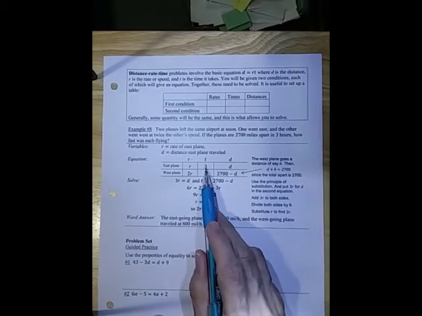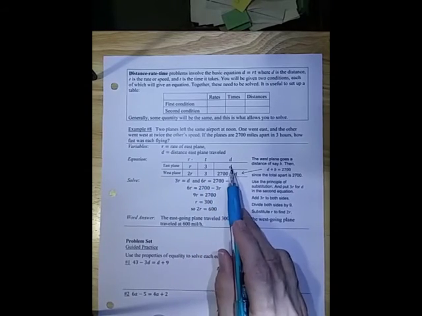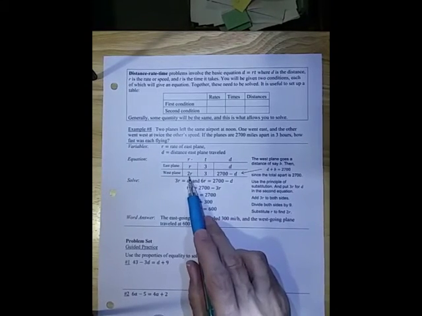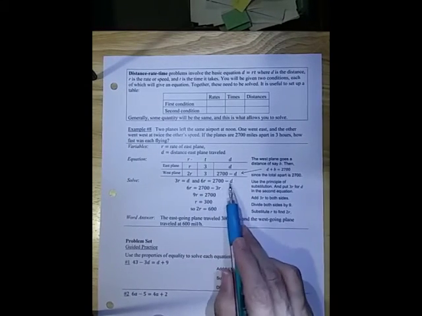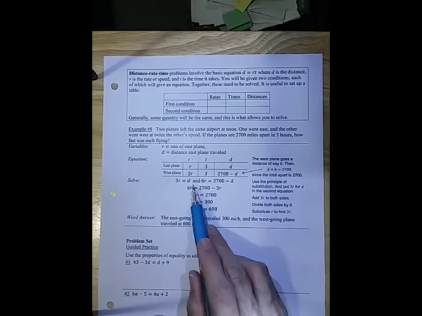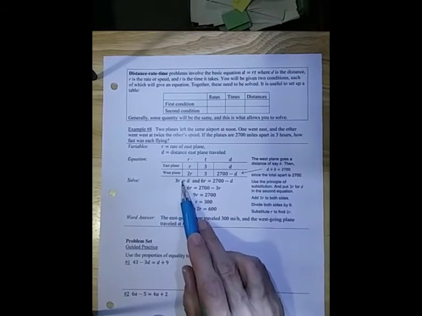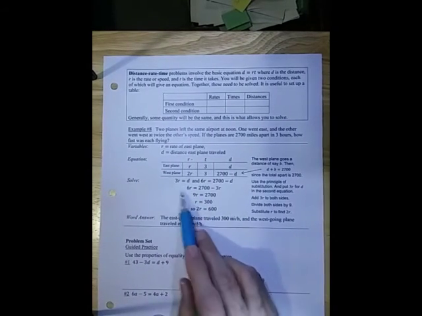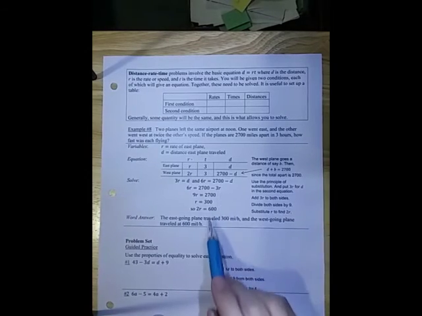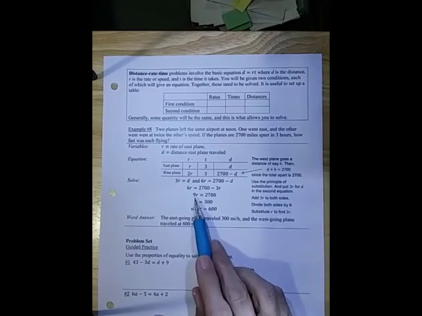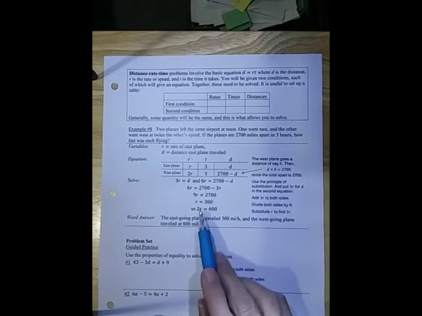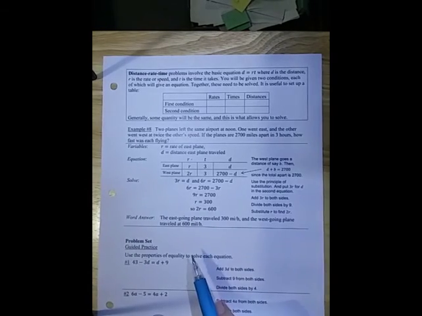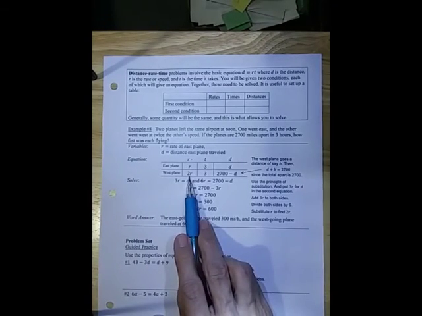Now from the east plane, we get 3r is equal to d, and then 3 times 2r, which is 6r, equals 2,700 minus d. And now 3r is d, so instead of this d, we can substitute 3r. Then we're going to add 3r to both sides, get 9r is 2,700. Divide both sides by 9, r is 300. So this one is now 600.